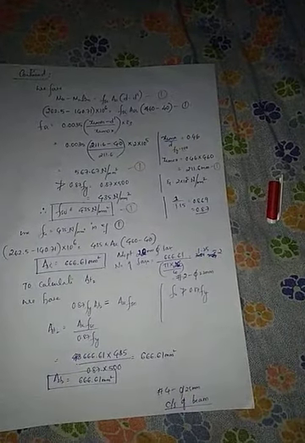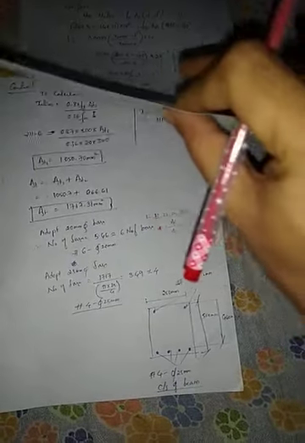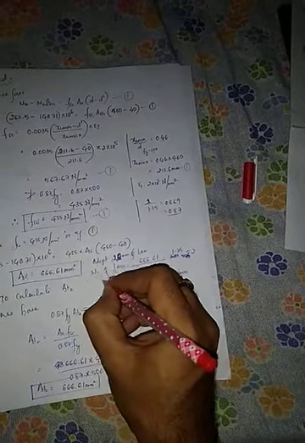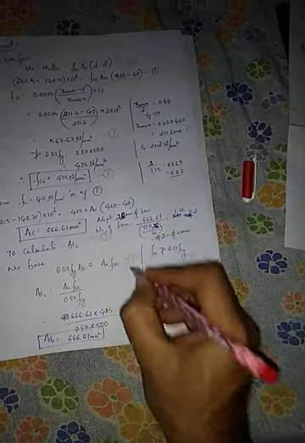So just count down: 4, 5, 6, 7, 9, 10, 11, 12, 13, 14, 15. Okay, if you calculate this value, you will get another 1 mark, and for this formula you will get 1.